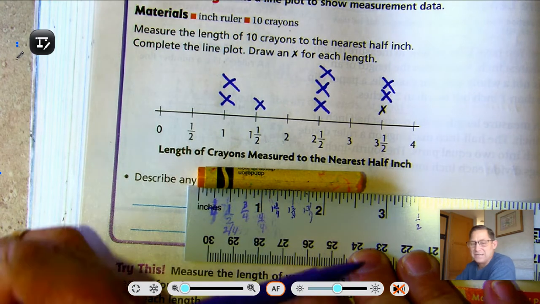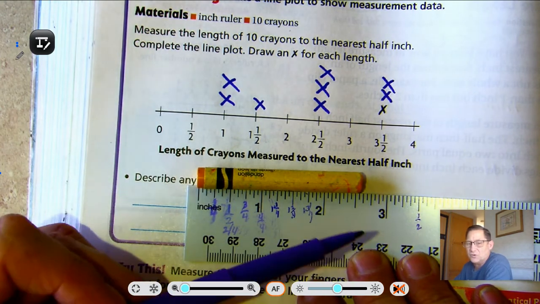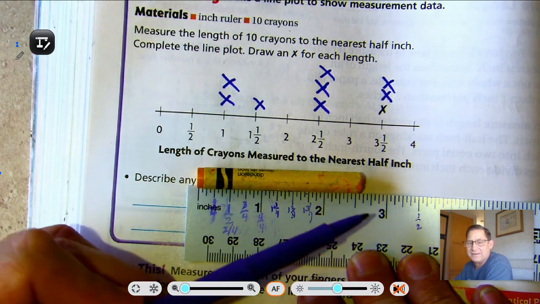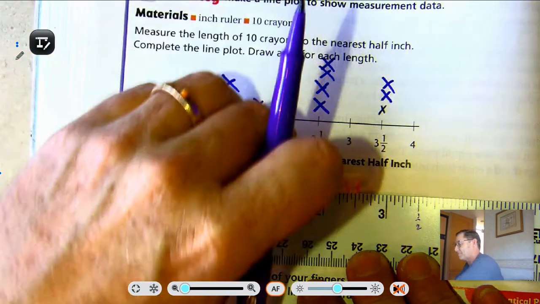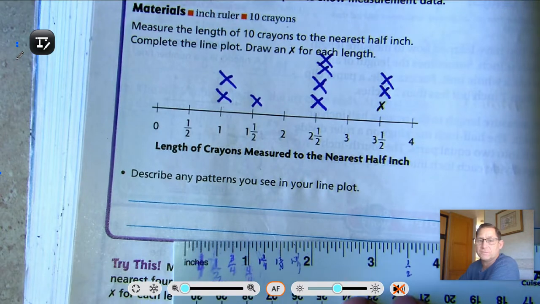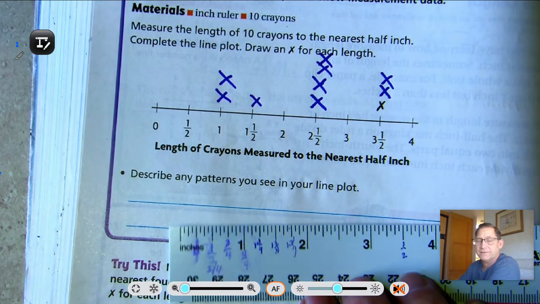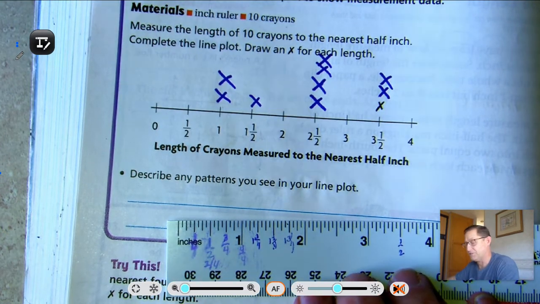It might be slightly past 2.5. So it's between 2.5 and 3, but it's real close to 2.5. So I'm going to say 2.5 again. Okay, you can tell which ones of my crayons are the most, right? Most of my crayons are 2.5 inches.